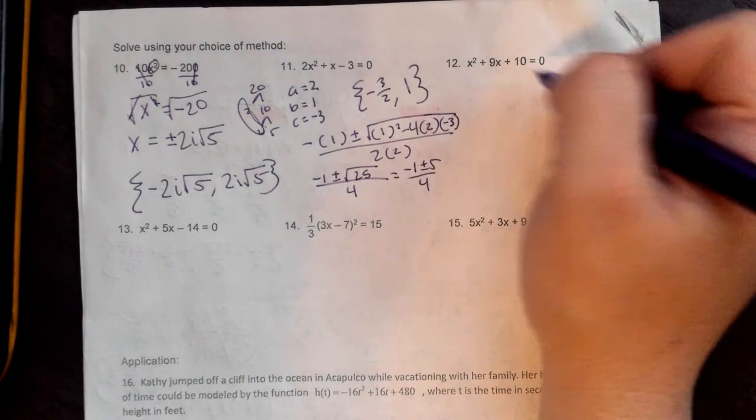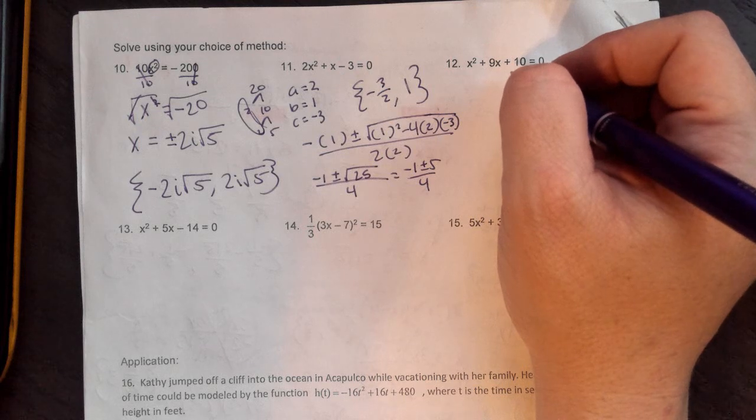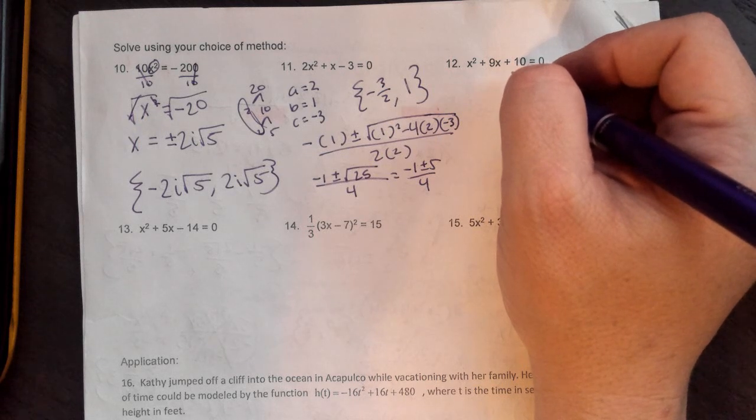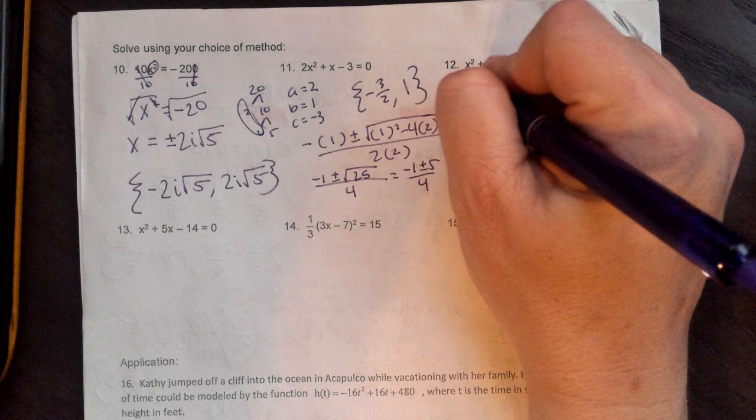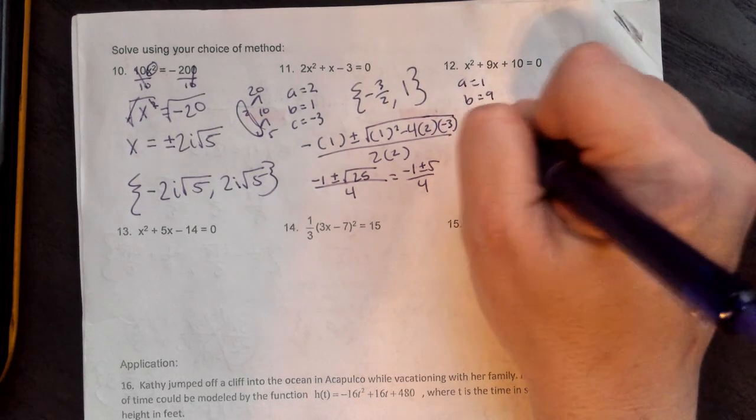So, I mean, you can try to factor any of these. This would be, well, multiplies to give you 10 and adds to give you 9, so no. So we get a equals 1, b equals 9, c equals 10. I'm going to do the formula again.